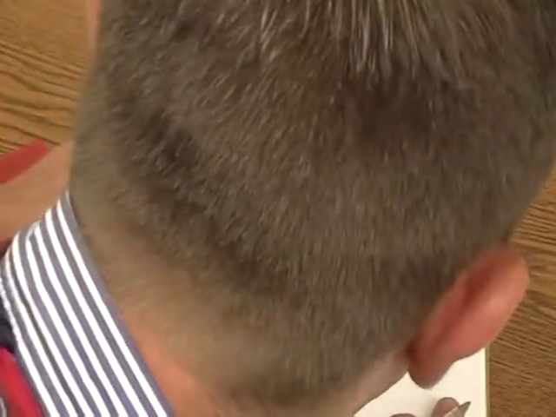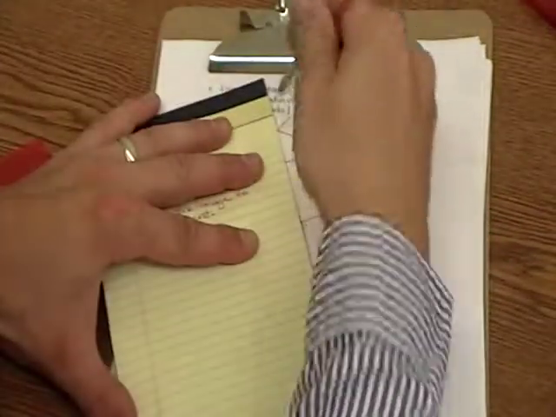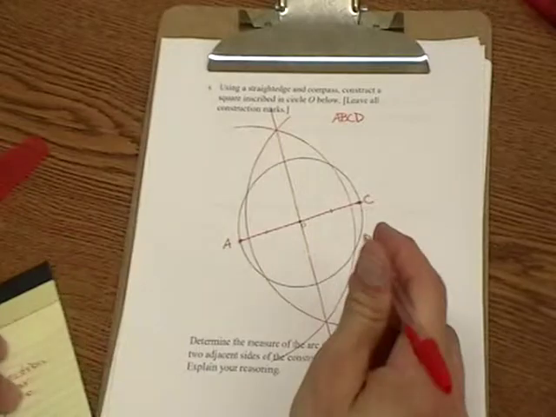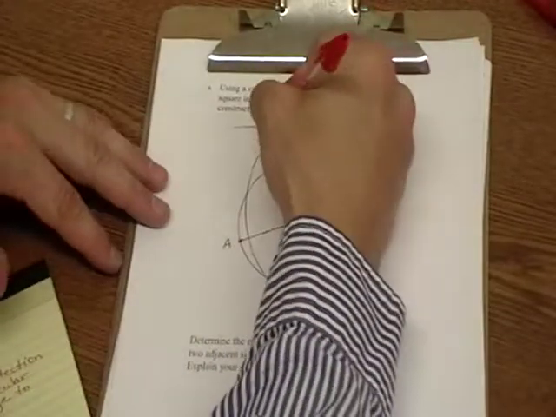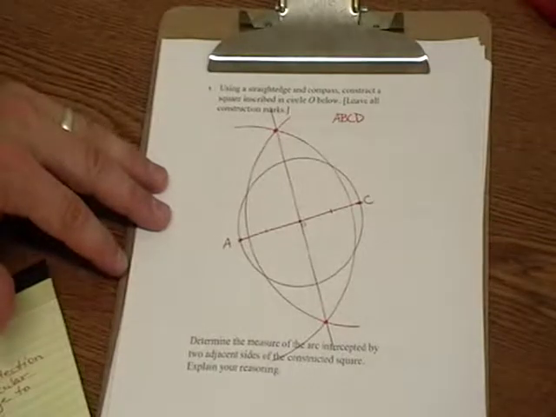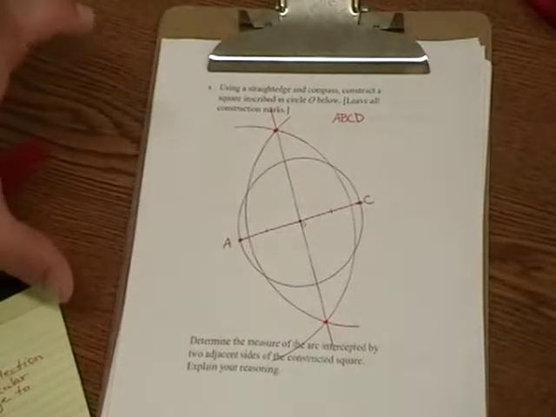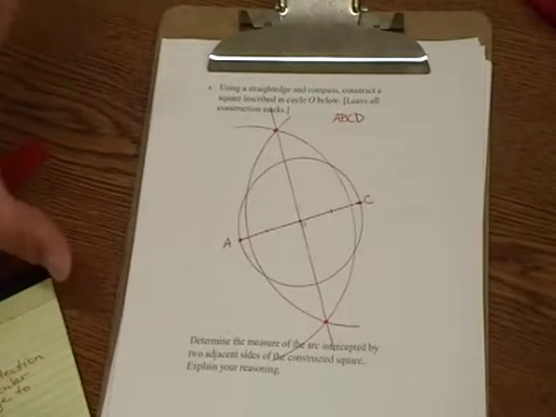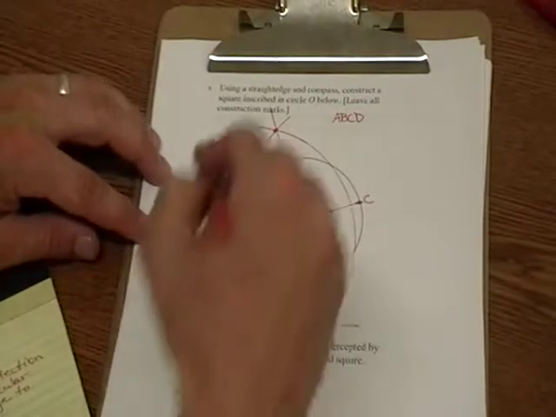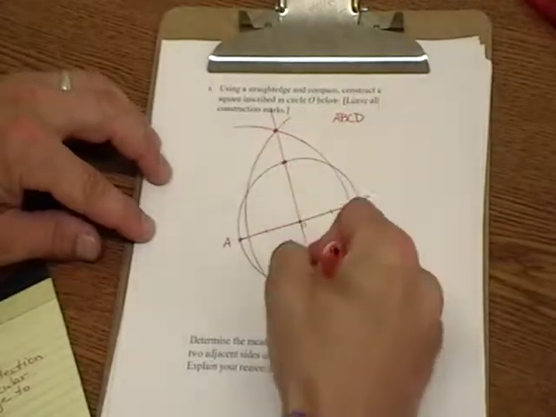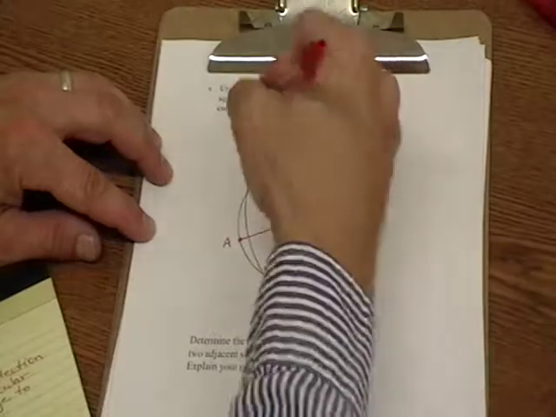Okay, if I use my straight edge right there, all right, that segment there. Now, these 2 points are not going to help us construct a square. Remember, that's just the perpendicular bisector of AC. These are the points on the circle that are other points of the square.